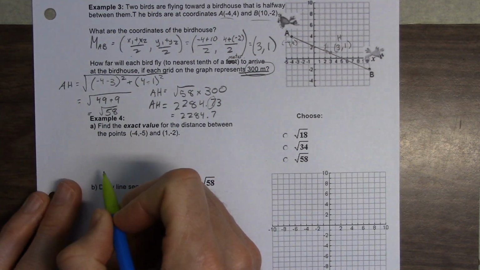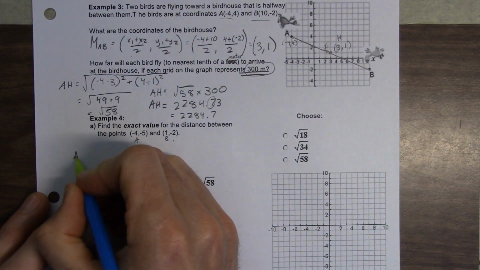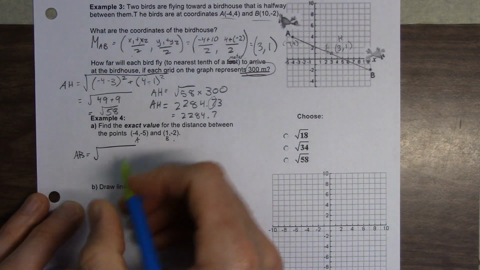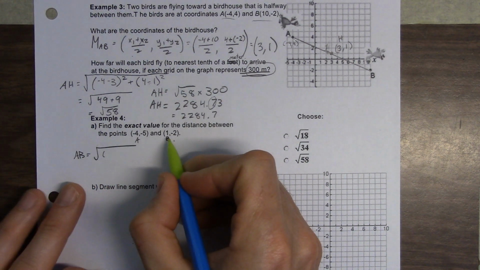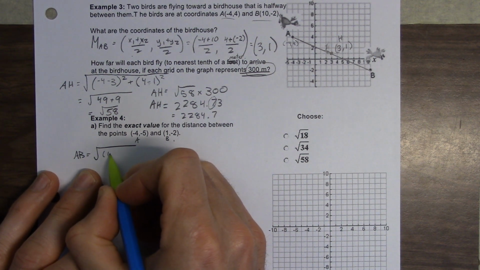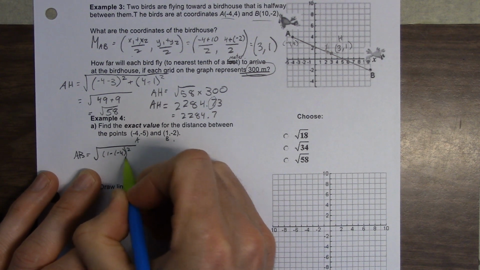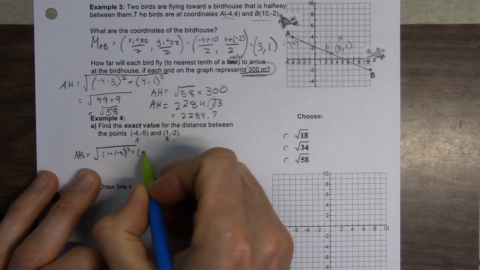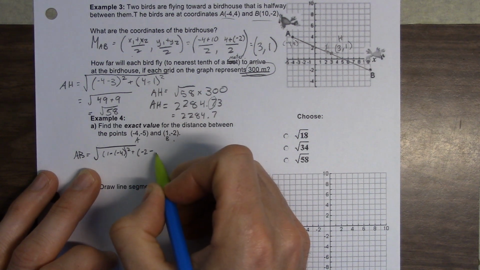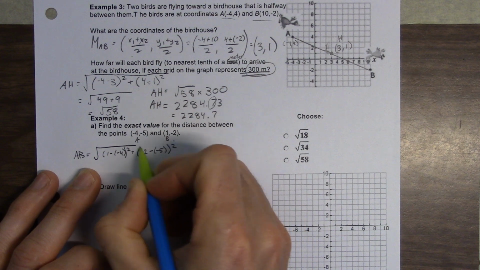So let's call this A and B. Our AB distance is going to be the square root of (1 minus -4) squared plus (-2 minus -5) squared.